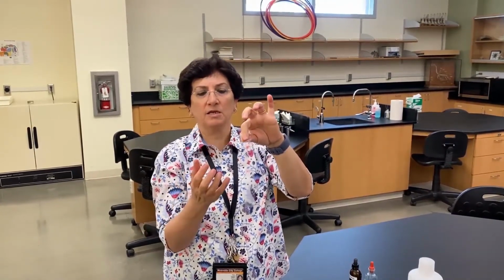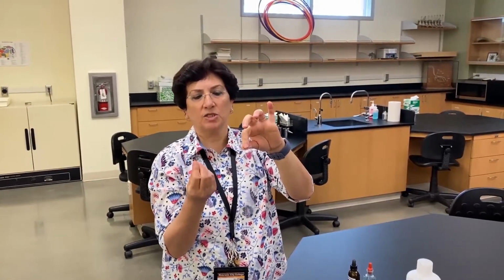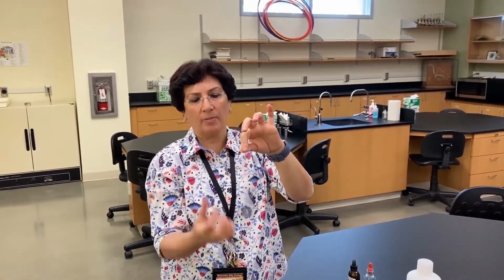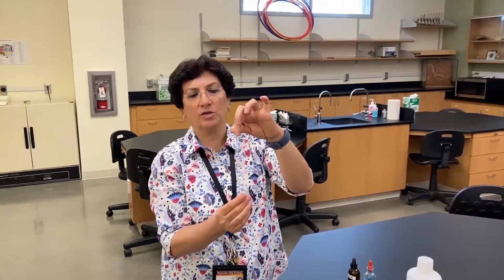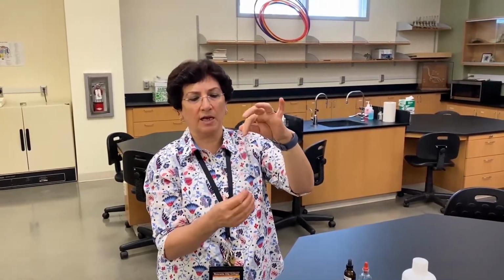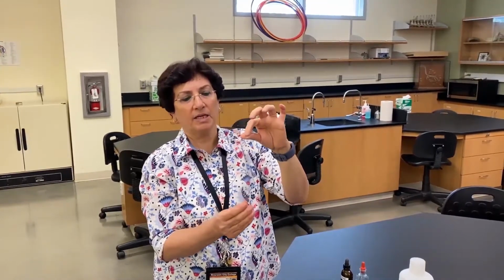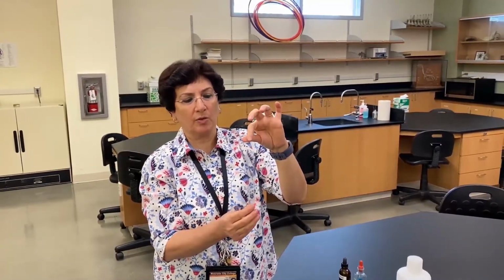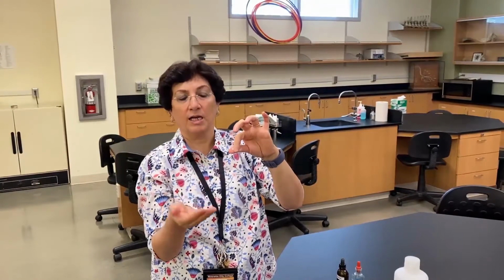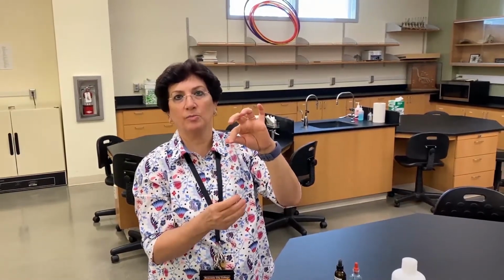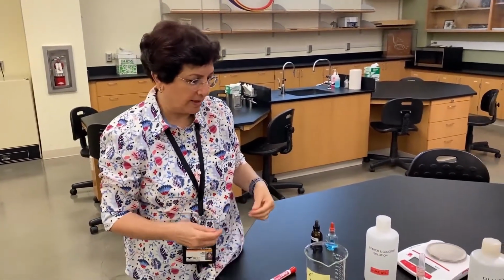Again, we did say we have glucose and starch, and glucose is much smaller. So my hypothesis is that when dialysis occurs, and we give time for the dialysis to take place, the glucose molecule is more likely to leave the tube compared to the starch. How are we going to test for that?